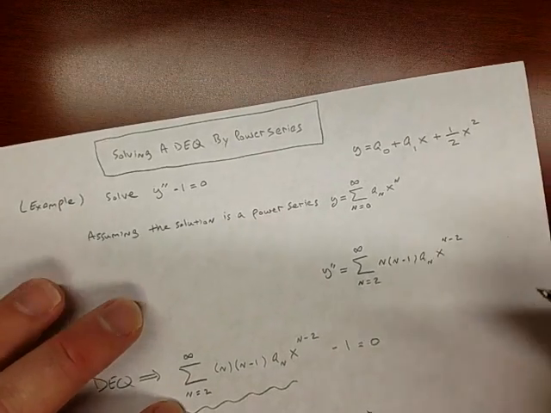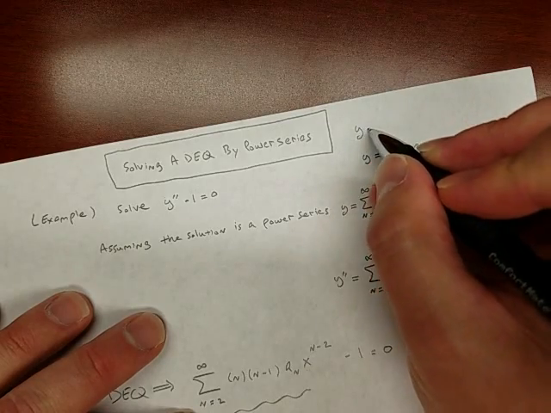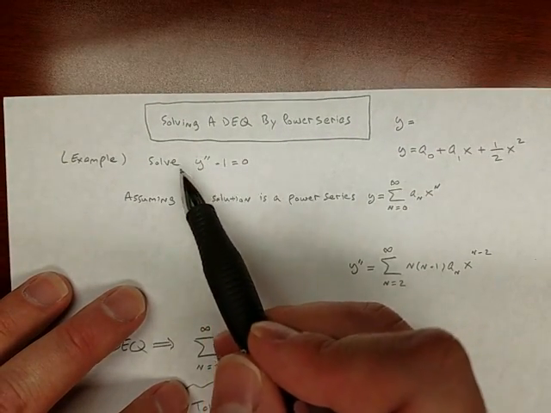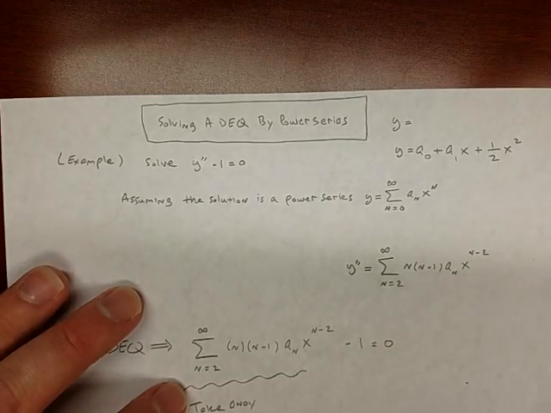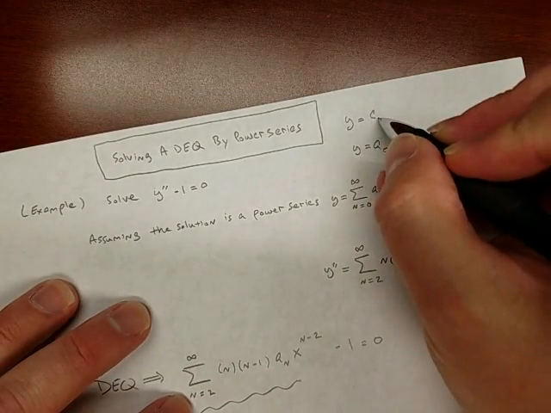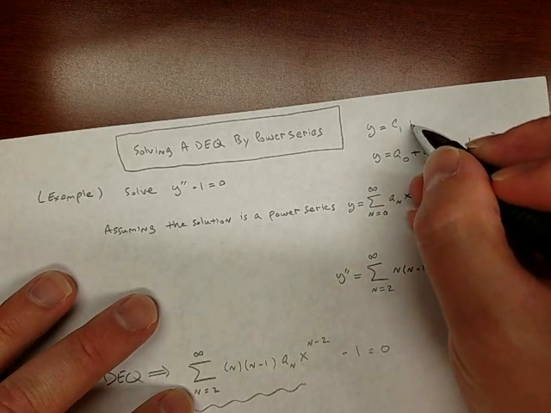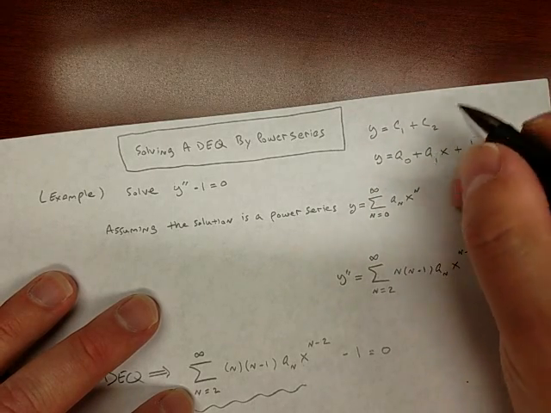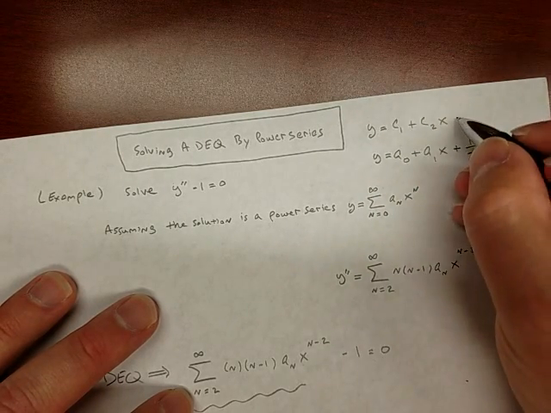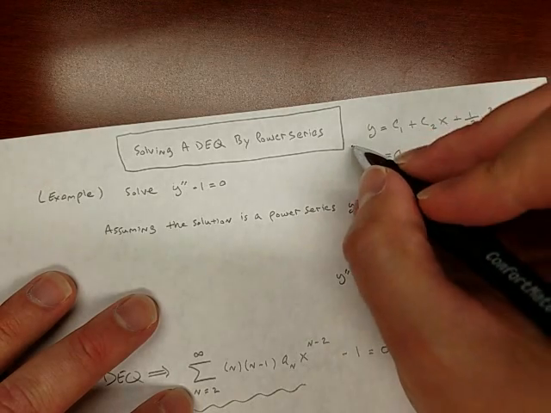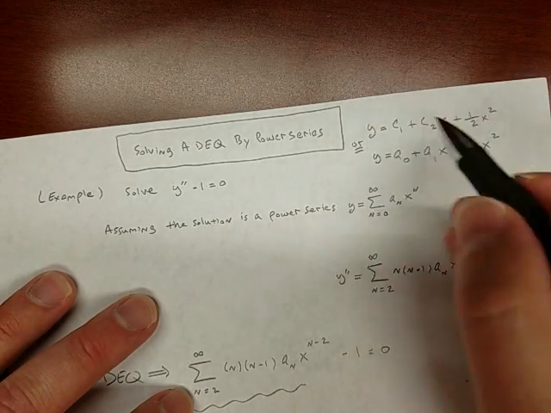If you want to, we could write this solution the way that we used to write solutions to second order linear differential equations. You could say, here's something that's going to work: some arbitrary constant c1 plus some other arbitrary constant c2 x plus 1/2 x squared. Either way, right?